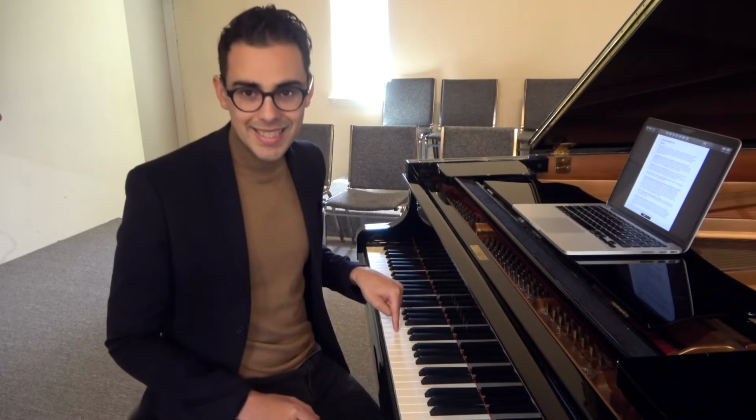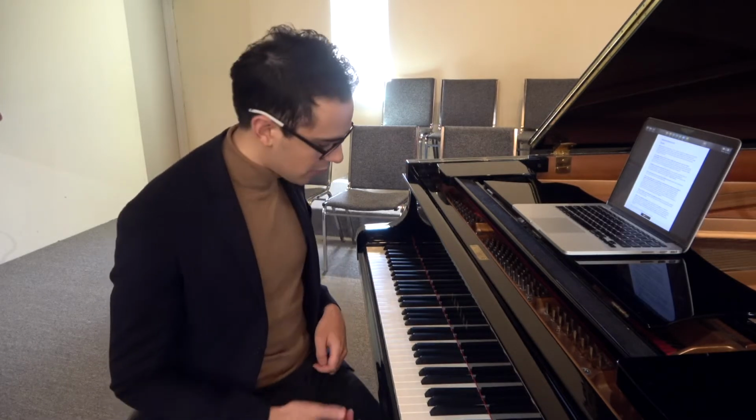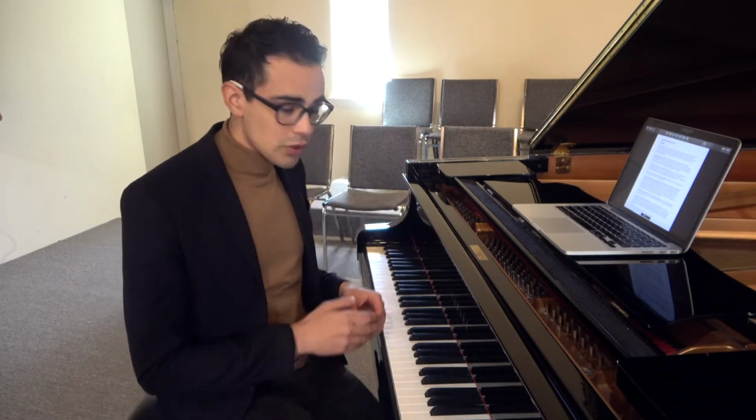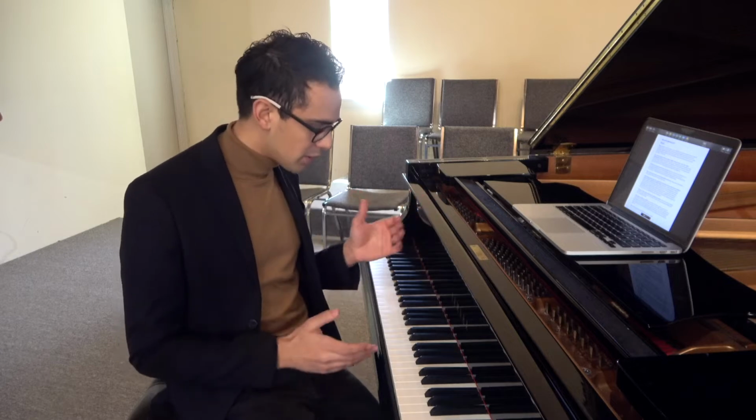So if I play the note C, you can write a C major scale, a C natural minor scale, a C harmonic minor scale, and a C melodic minor scale. And if I play the note C sharp, you can write a C sharp major scale, a C sharp natural minor scale, a C sharp harmonic minor scale, and etc., etc. So there's a whole lot of scales to play on the piano.